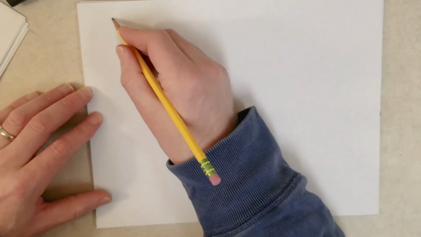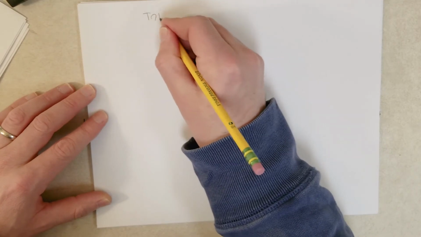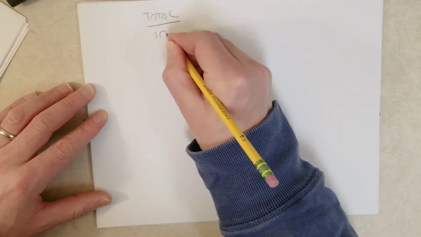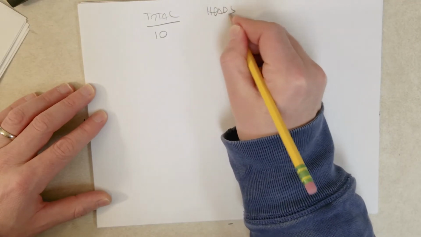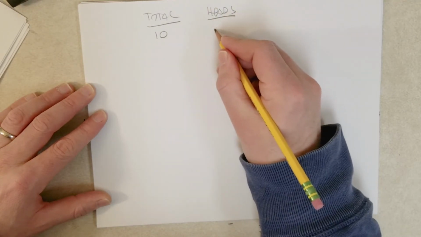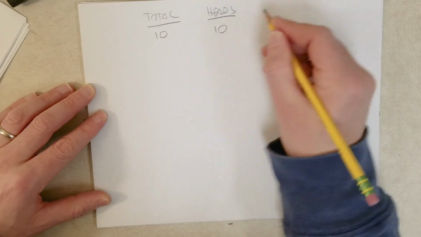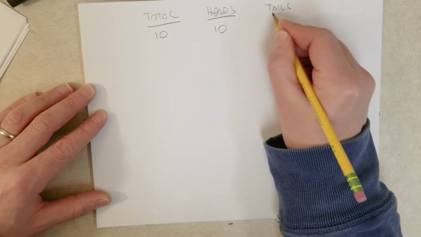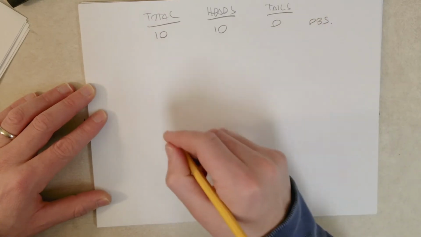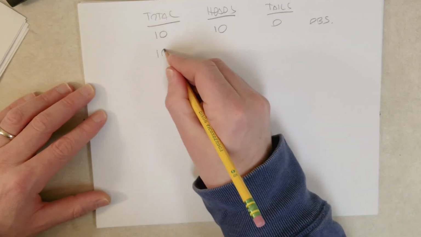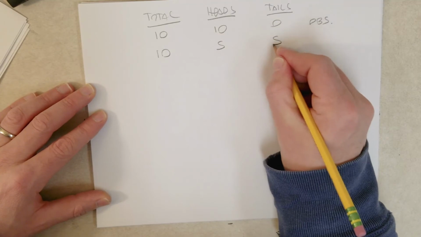With the second experiment, we tossed the coin 10 times. We saw 10 heads and 0 tails. So those were the observed. We expected 5 heads, 5 tails.